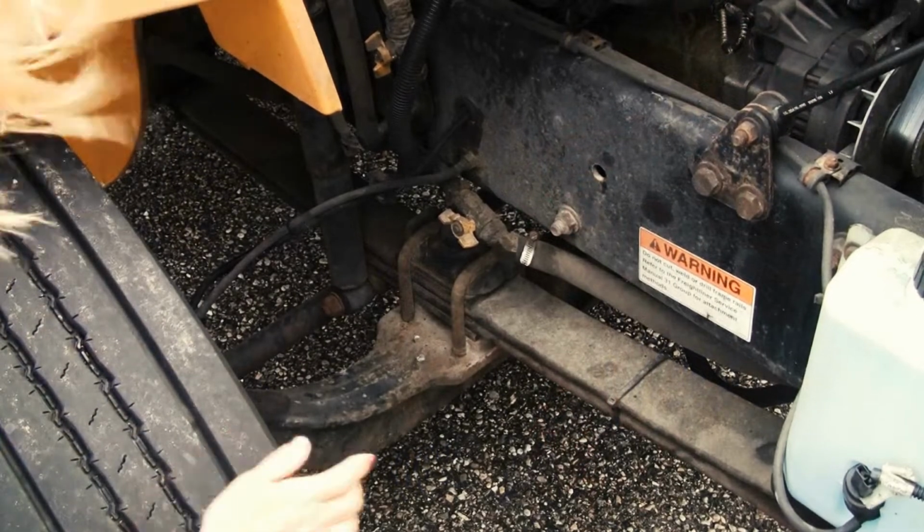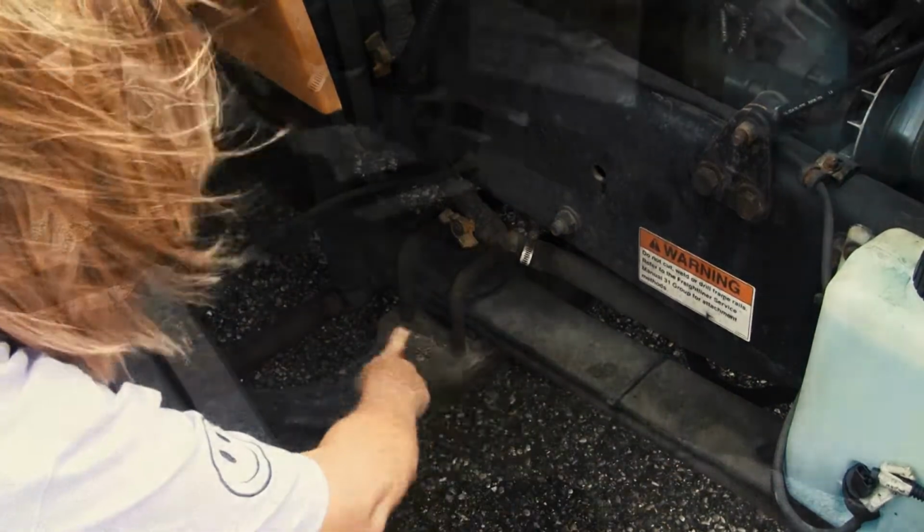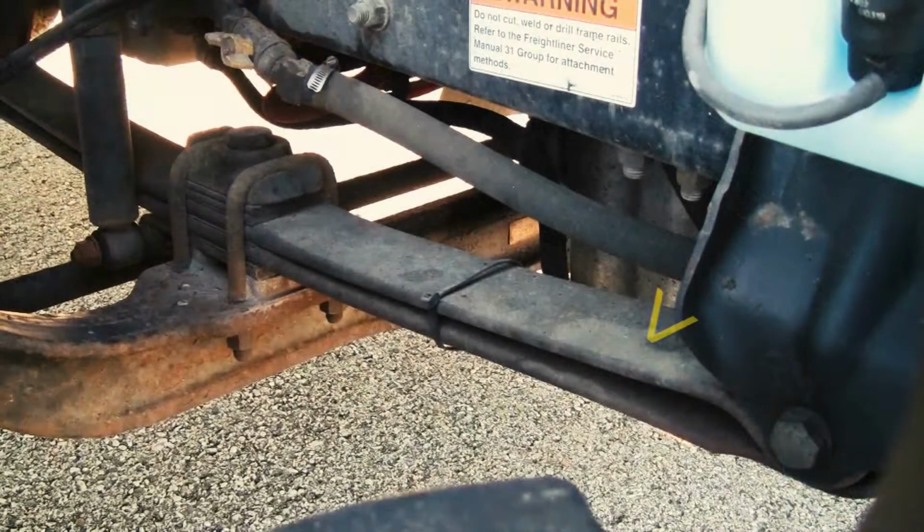With the hood open, you will get a better view of the front suspension and brakes. Point to and say the leaf springs are intact and free of damage. The mounts are present and free of damage.